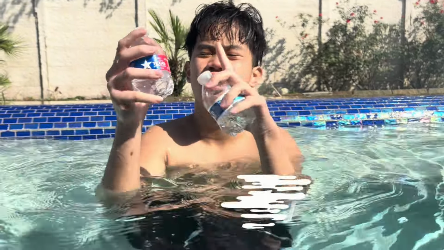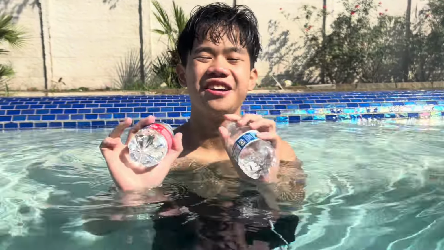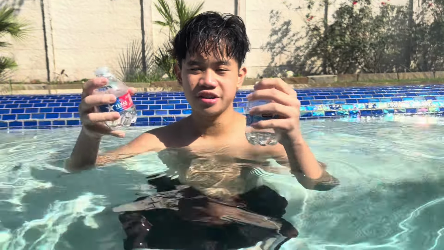Hello everybody, I'm going to explain how density works. Density is how much mass is packed in a given volume, such as this object. As you all know, if the object has a lower density than the water, it will float. But if the object has a higher density than the water, or the same density as the water, it will sink. Let me show you a demonstration.